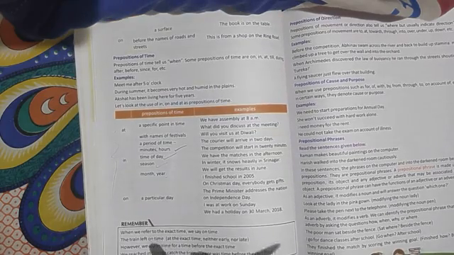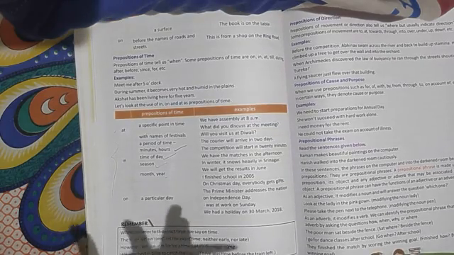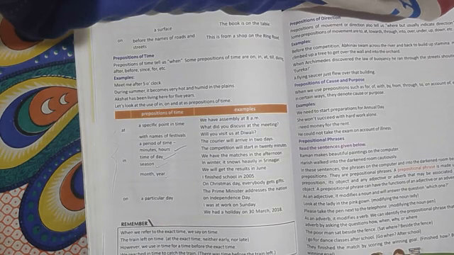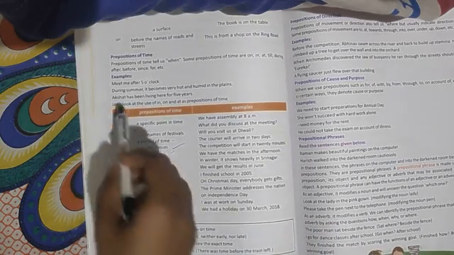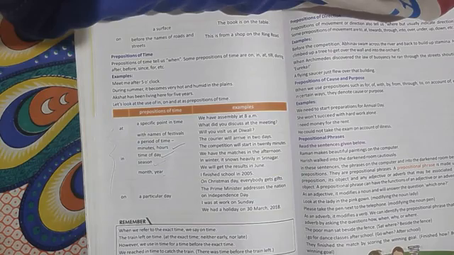Next, on is used to indicate a particular day. For example, the Prime Minister will be hoisting the flag on Independence Day, on my birthday, like my father will be gifting this laptop on my birthday. So these are the exact things regarding your preposition.